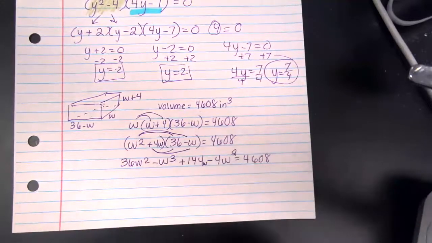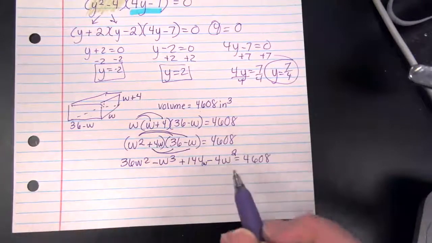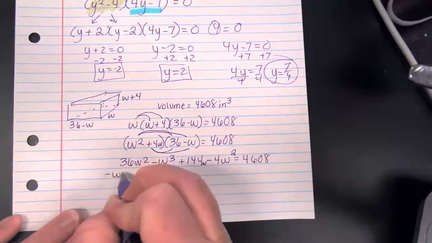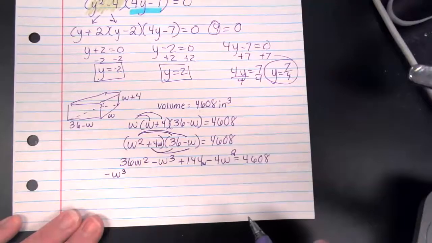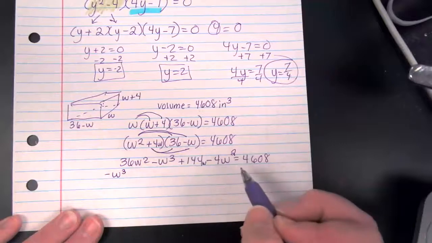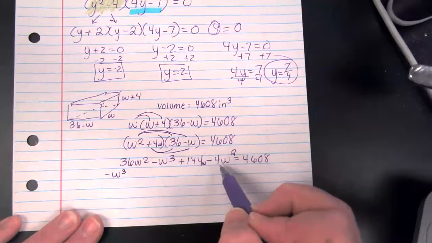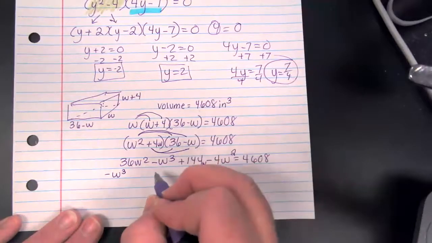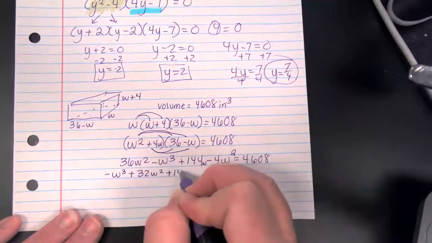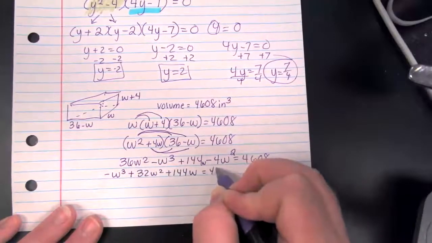Next thing I would do is collect like terms and put it in descending order. So I'm going to put negative W cubed first. And then it's negative, so that would be 32W squared plus 144W equals 4608.